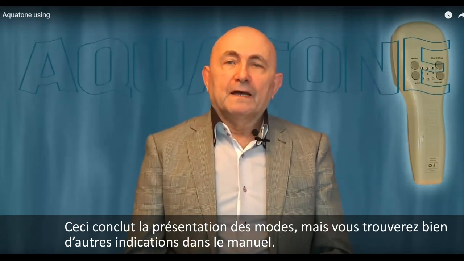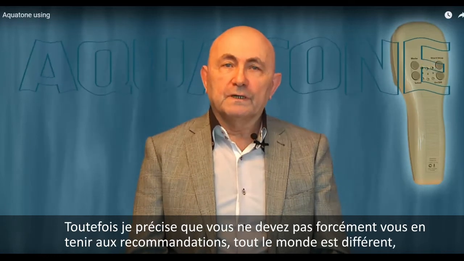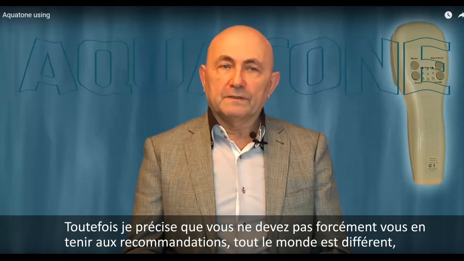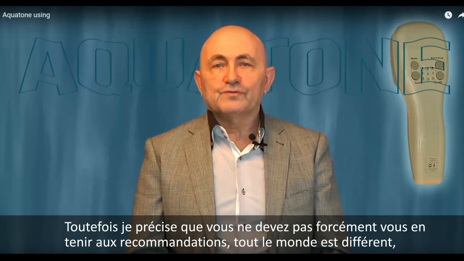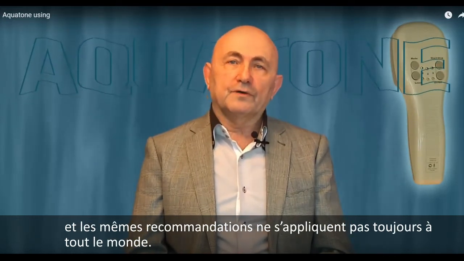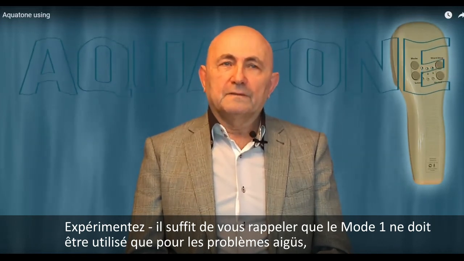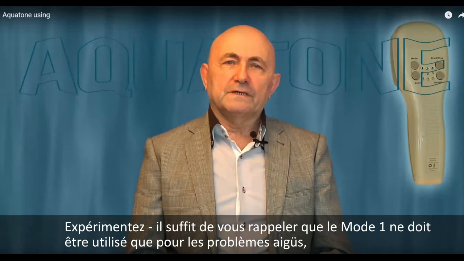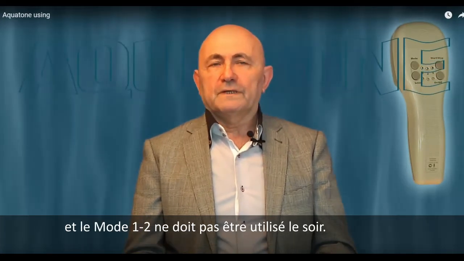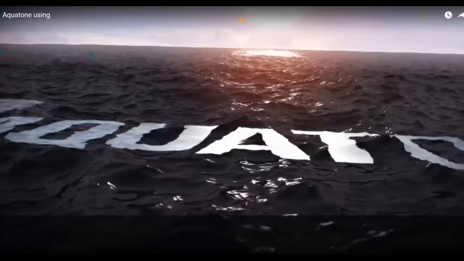Now we have covered all the modes, and you'll find many more recommendations in the user manual. However, I'd like to point out that you shouldn't be stuck by recommendations. People are different and the same recommendations don't always apply to everyone. Try out different modes. The only thing you need to remember is that mode 1 should only be used for acute problems and mode 1-2 should not be used in the evening.